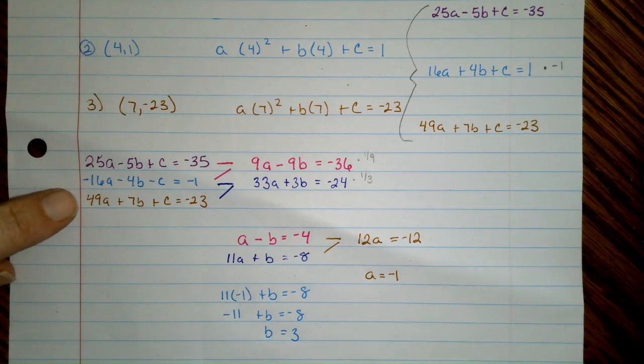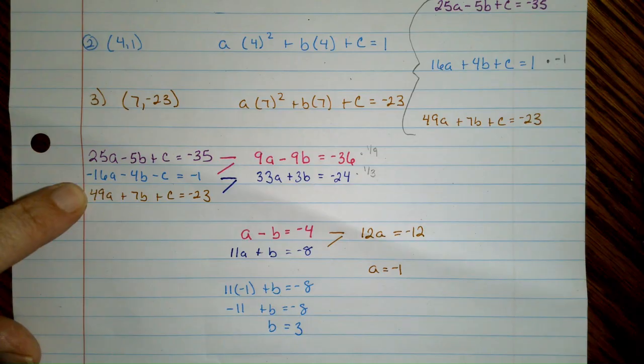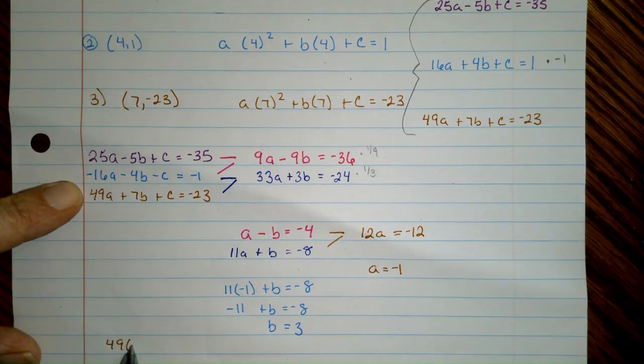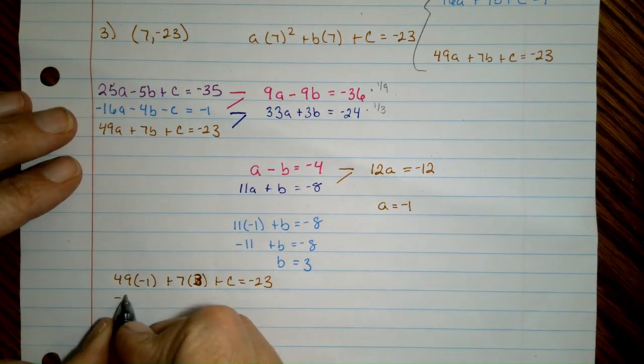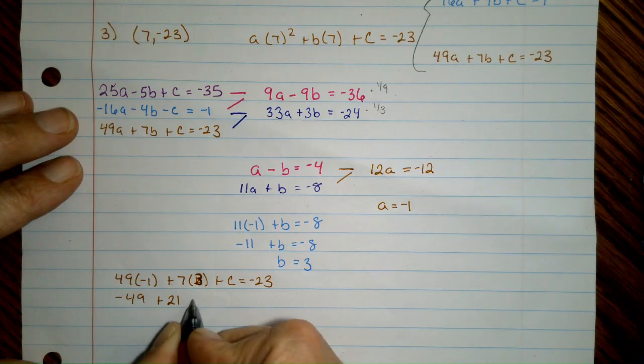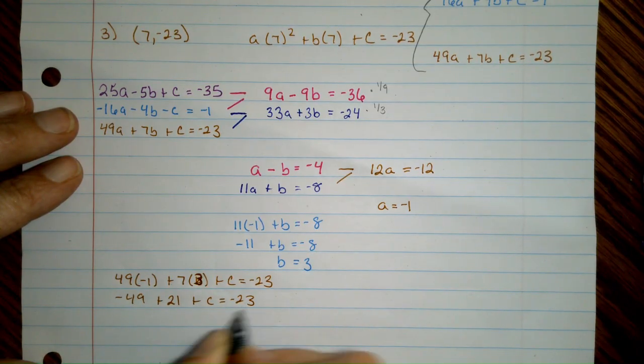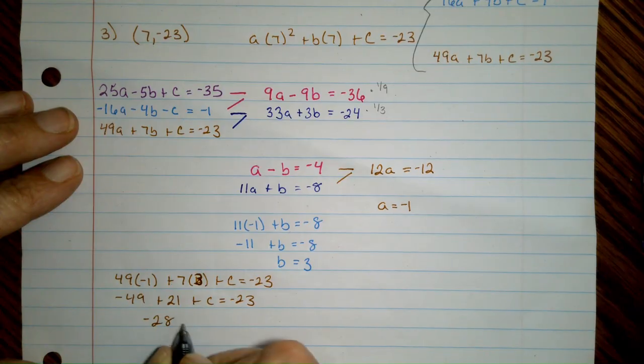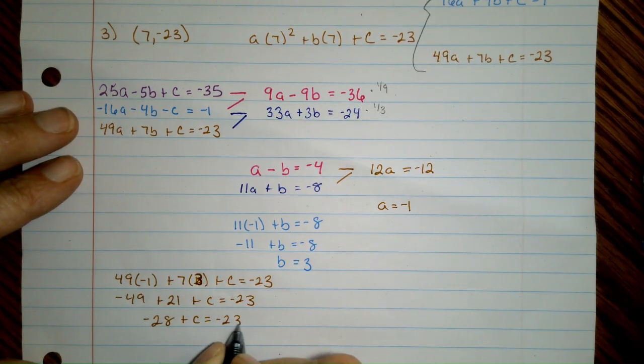I'm going to come back up and I'm going to use this Brown equation because it has positives. Everything on the left is positive. So 49 times a plus 7 times b. Whoops, I forgot to put my 3 in. Plus c equals negative 23. Slide that up. So we have negative 49 plus 21 plus c. That's negative 28. When I add 28 to both sides, I find out c is 5.